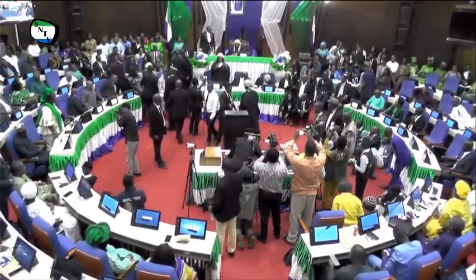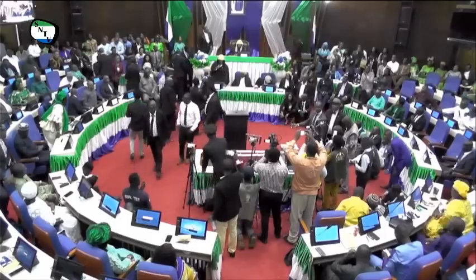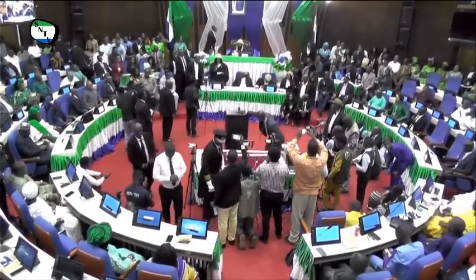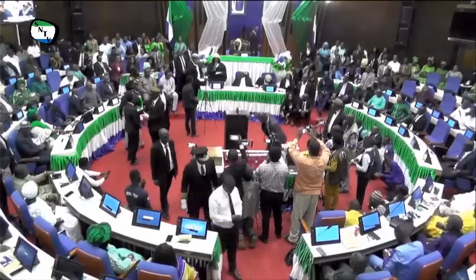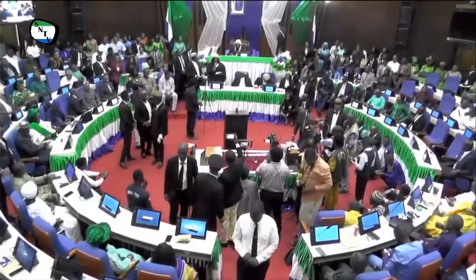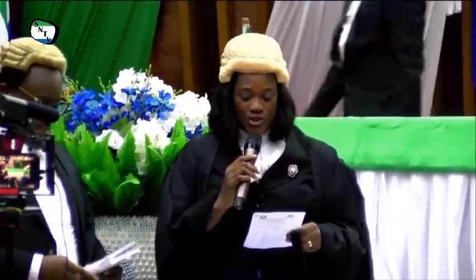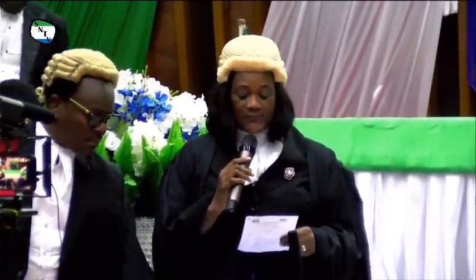Item 6. Election of the Deputy Speaker of Parliament. Section 80 of the Constitution of Sierra Leone, Act number 6 of 1991, as amended by the Constitution of Sierra Leone Amendment Act 2013 and Standing Order 9.